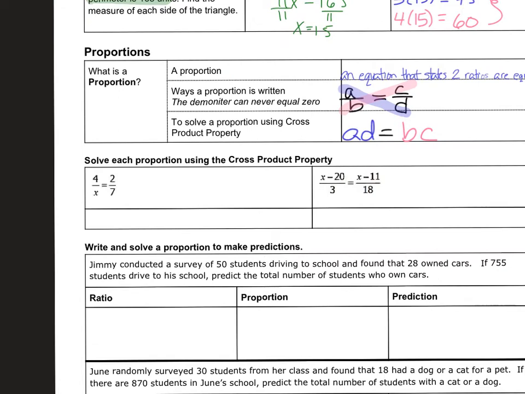Okay, so let's go ahead and apply this cross product property. So here I have my 4 times 7. So we're going to set it equal to our 2 times x, or 2x. Now we know that 4 times 7 is a 28, and that is equal to 2x. So we divide both sides by 2, and we get our x has a value of 14.